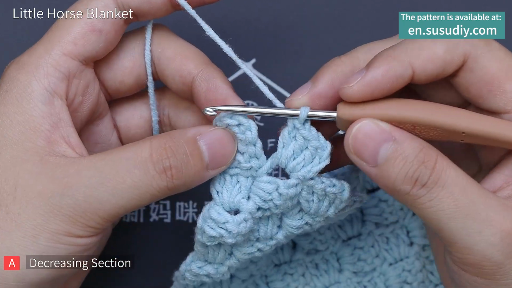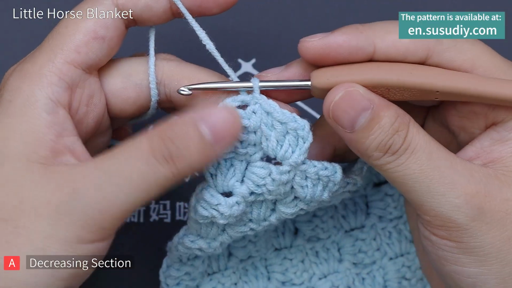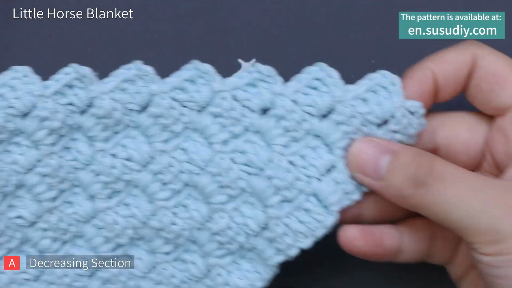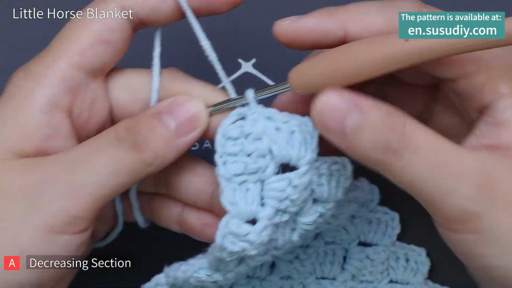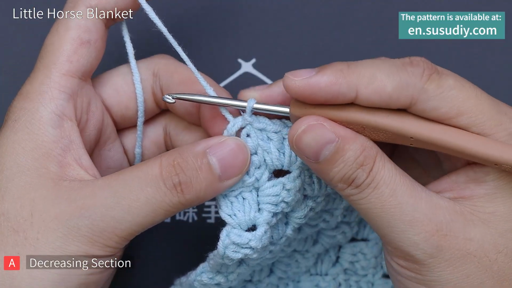Do not continue crocheting. Make a slip stitch instead. This way, 1 group is reduced at both the beginning and end. That completes this row. Move on to the next row.